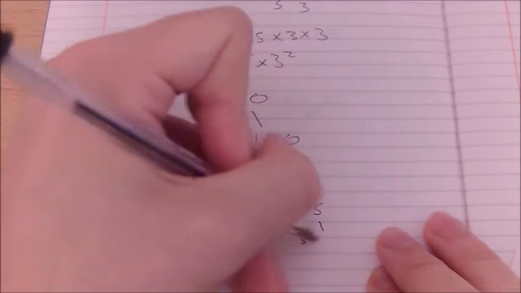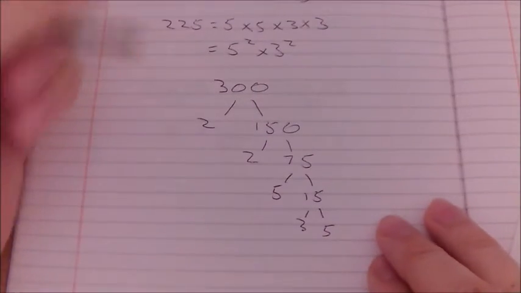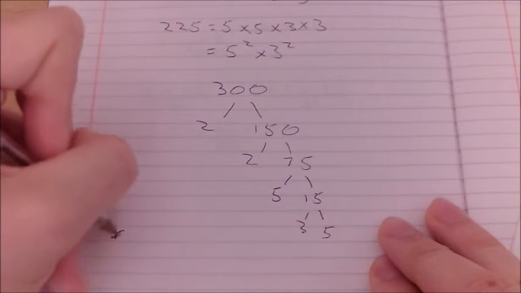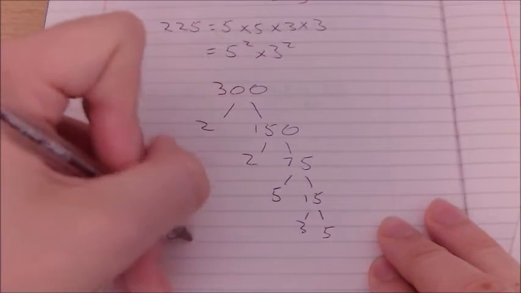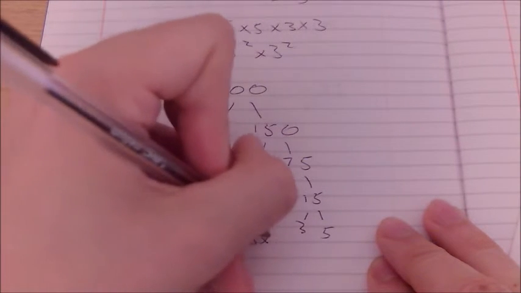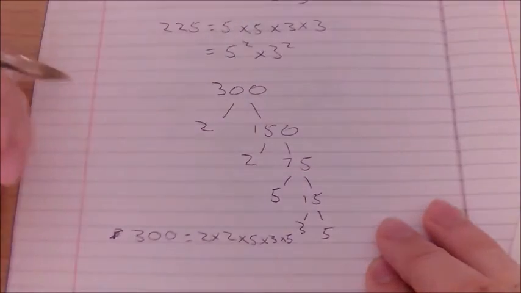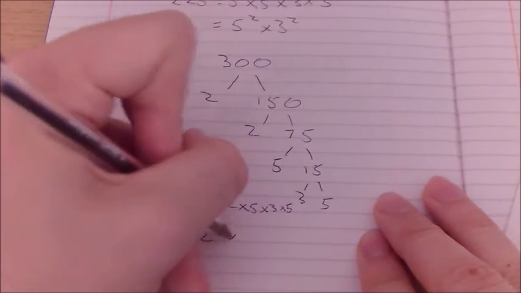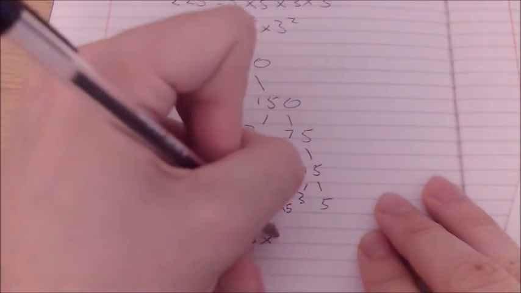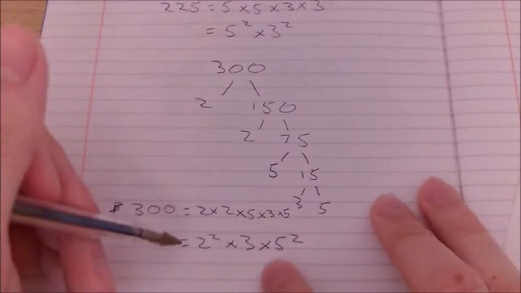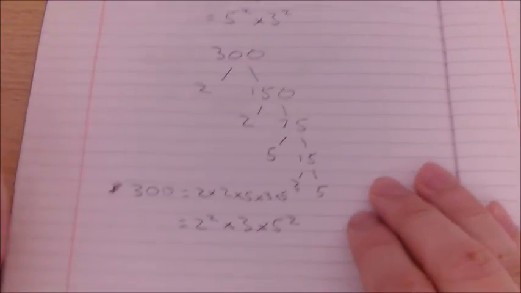And then 3 times 5. So 300 is 2 times 2 times 5 times 3 times 5, which is 2 squared times 3 times 5 squared. Because you've got 5 times 5, which is 5 squared, 3 on its own, which is just times by 3, and then 2 times 2, which is 2 squared.